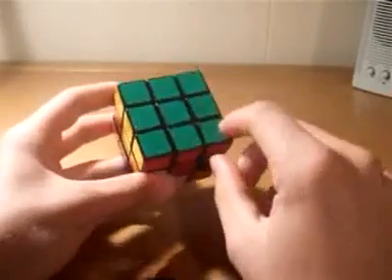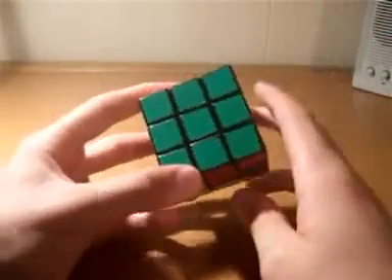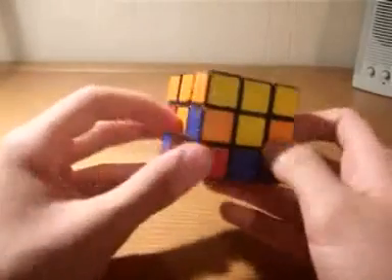Once you've gotten all the corner pieces up here, congratulations, you've solved the first side of the cube. But if you've done it correctly, not only have you solved the first side of the cube, you've also solved the entire first layer.